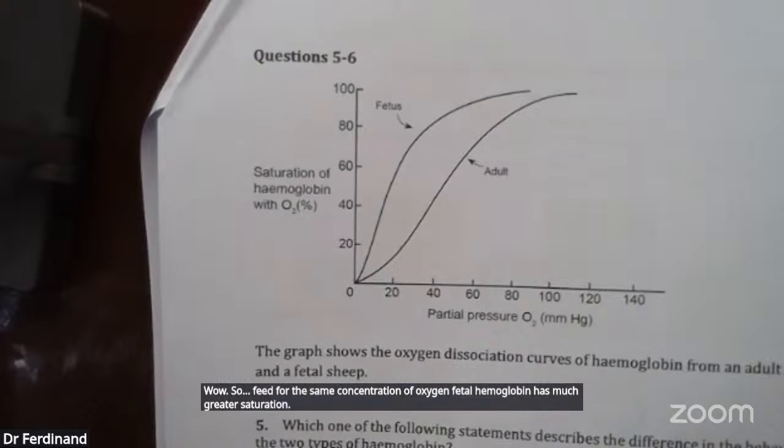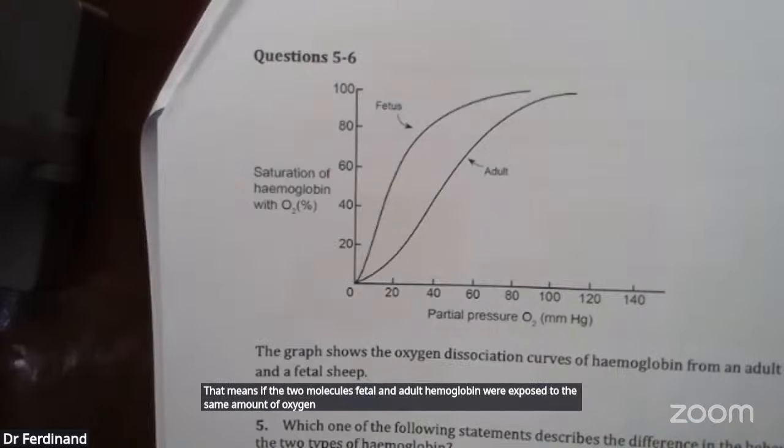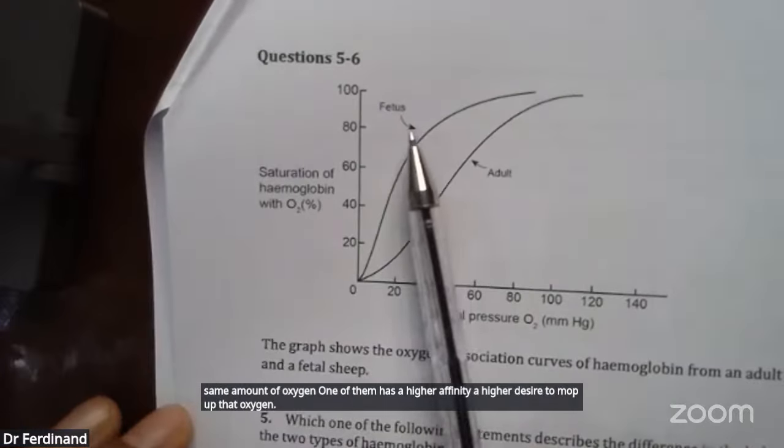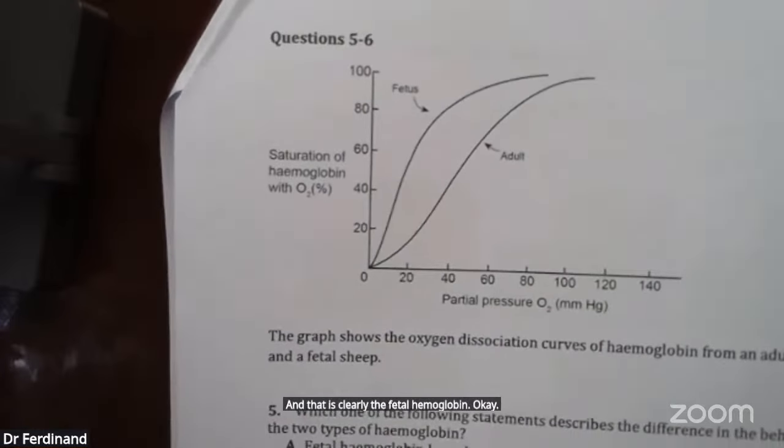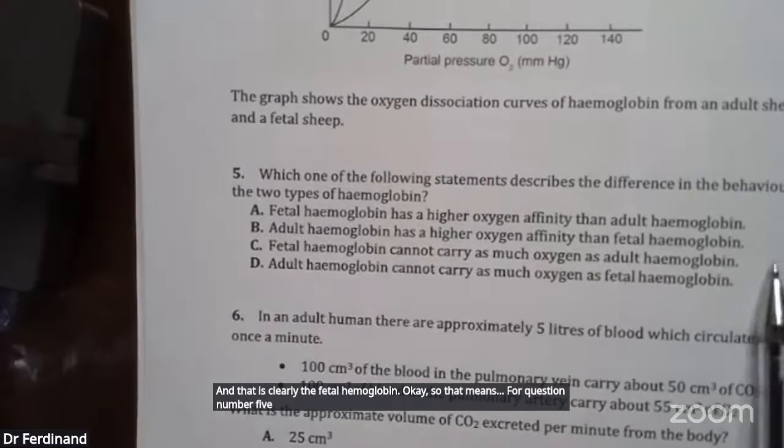That means if the two molecules, fetal and adult hemoglobin, were exposed to the same amount of oxygen, one of them has a higher affinity, a higher desire to mop up that oxygen. And that is clearly the fetal hemoglobin. Okay, so that means for question number 5, the answer is A.